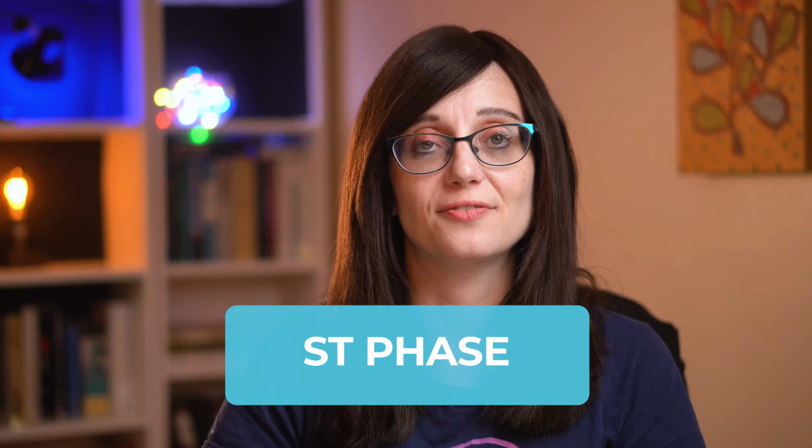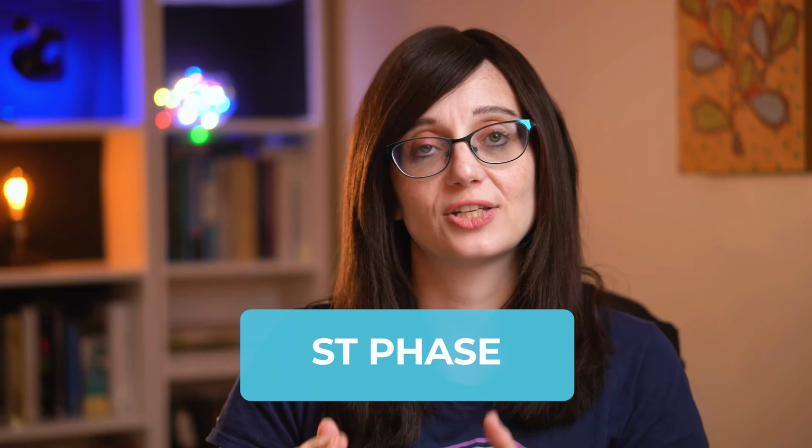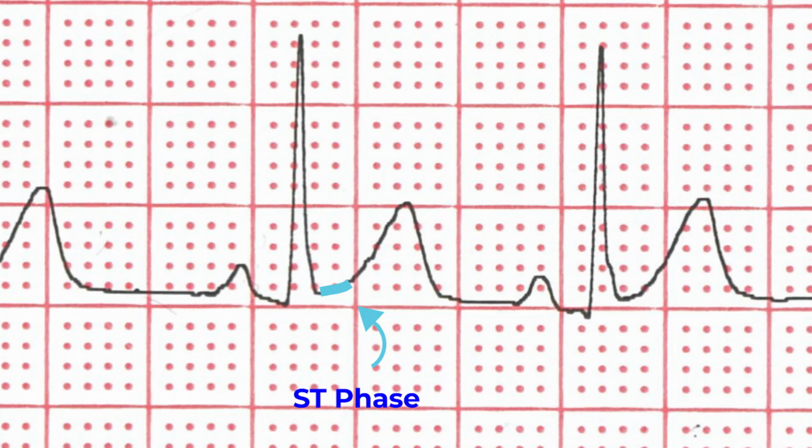Next, we need to look at the ST phase. This is an isoelectric segment, which is what happens just before the heart resets itself. So you shouldn't be seeing ST elevation here, you should be seeing an isoelectric ST segment.